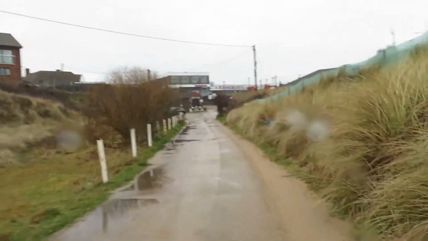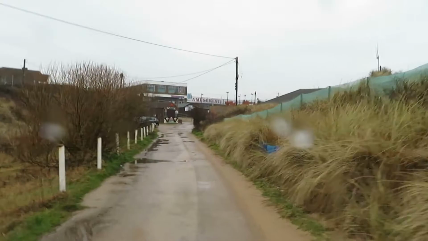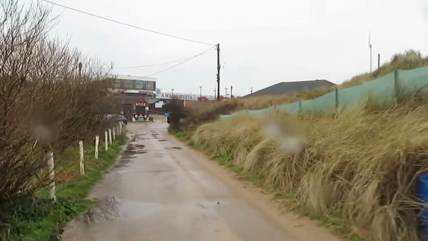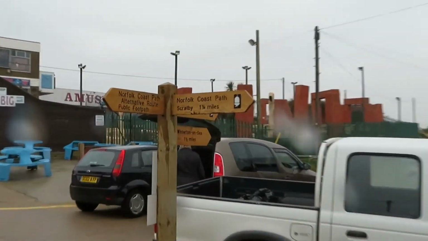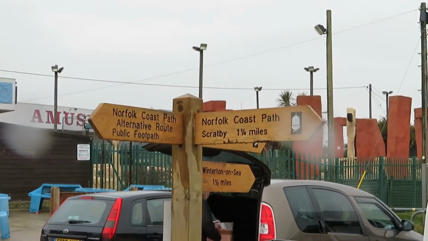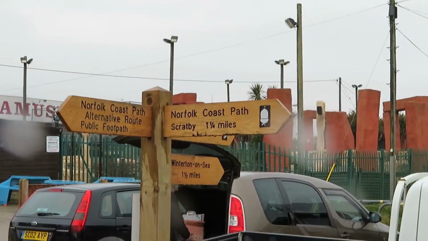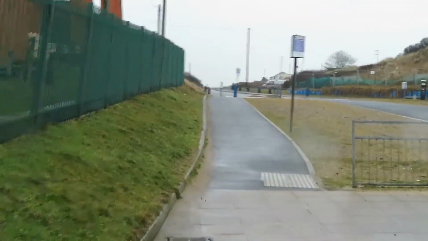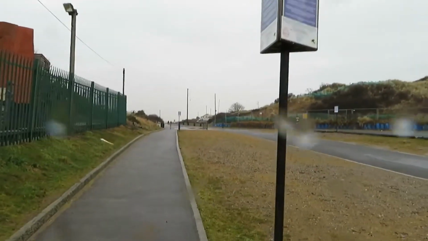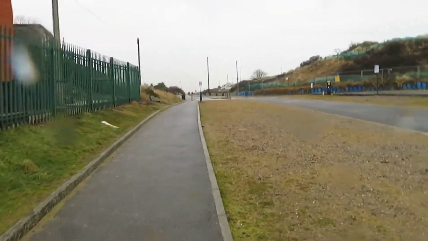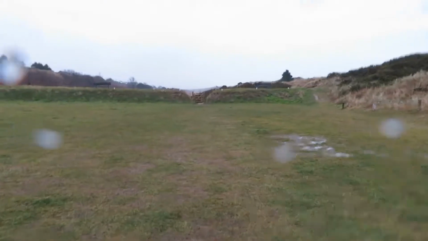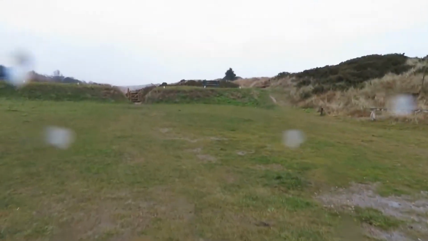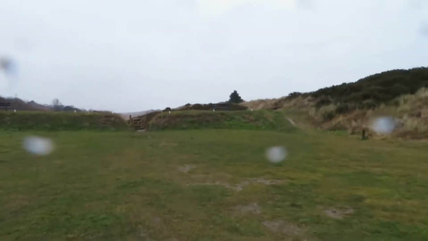Coming to the end of that track, we come to a big amusement area now, and there is a signboard here that says alternative route, Winterton on Sea 1.5 miles. So it's 1.5 miles down this way. This is described as Hemsby car parks. Once through the car park, it's into a big open grassed area, at the end of which is this gate.